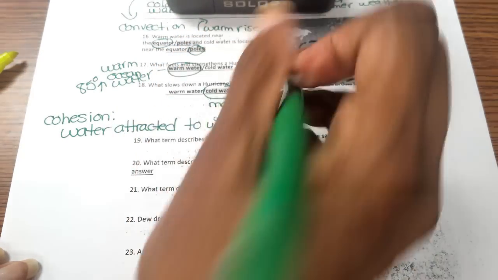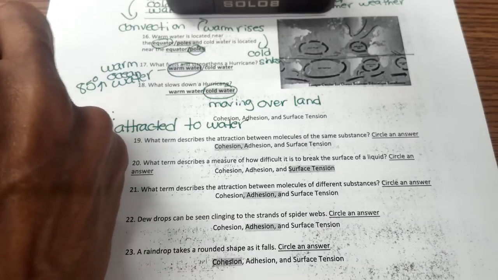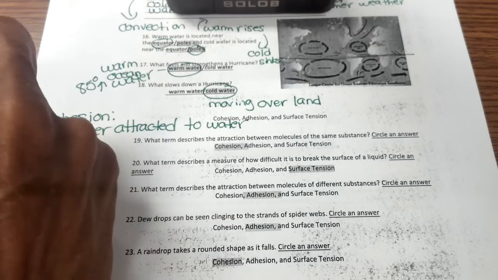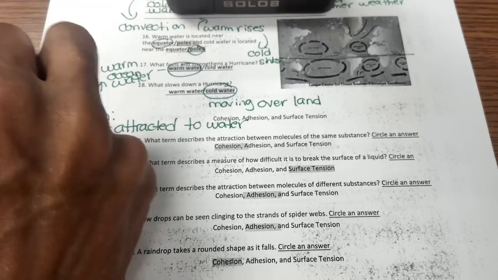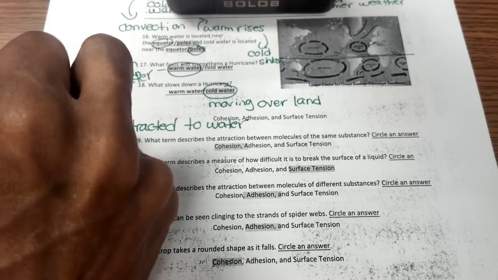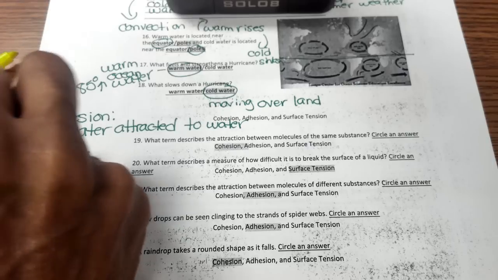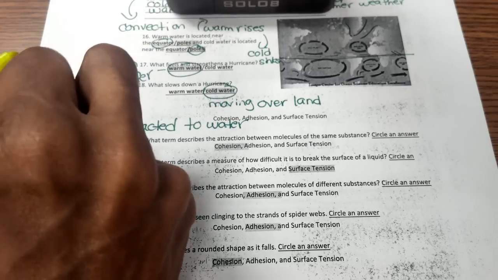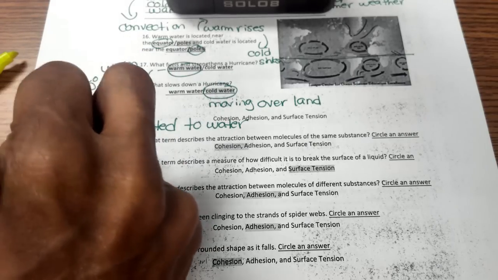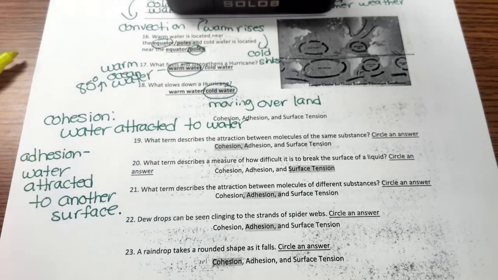Okay. Adhesion is water attracted to another surface. Okay.